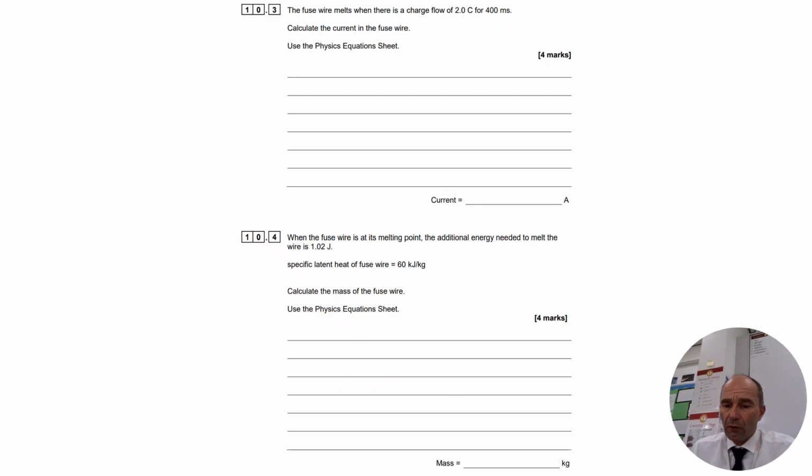Now we've got a couple of maths questions. So 10.3, the fuse wire melts when there is a charge flow of 2 coulombs for 400 milliseconds. Calculate the current in the fuse wire. Again, we should be getting good at this. This is worth 4 marks. Now we're just using one formula. Think about current, charge flow, and time. So we've got charge flow Q equals current times time. Q equals IT. Now you're thinking, why do we get 4 marks?